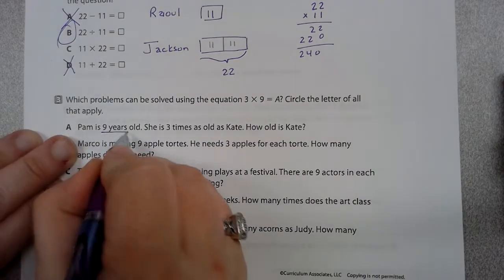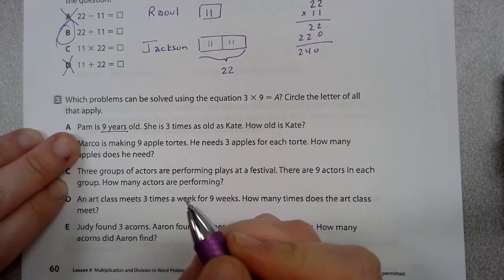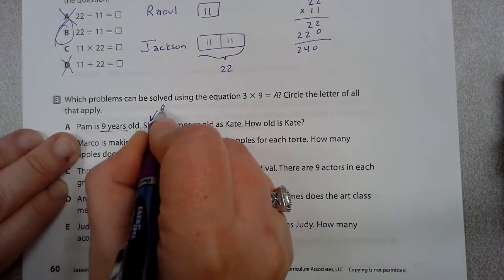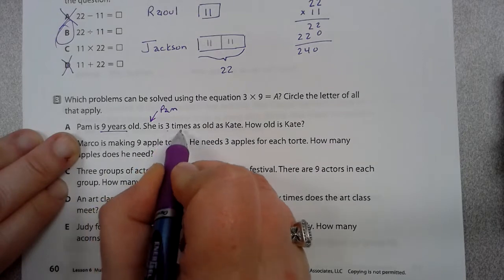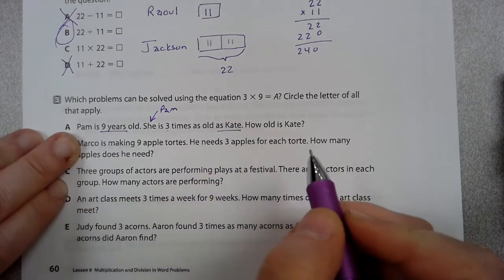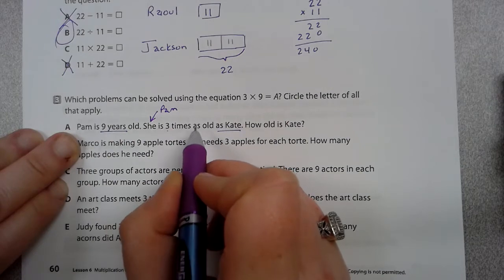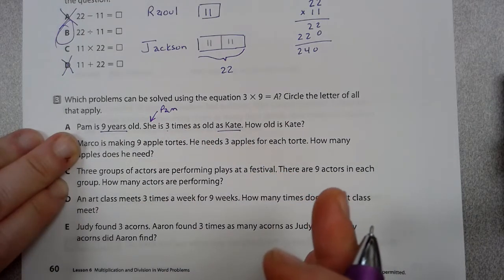It says Pam is 9 years old. She, which is Pam, is 3 times as old as Kate. So that means Pam is 3 times older.